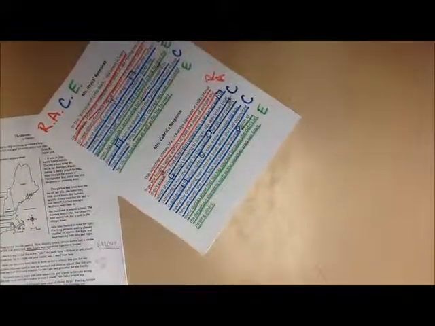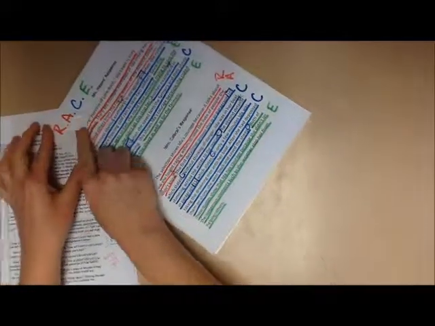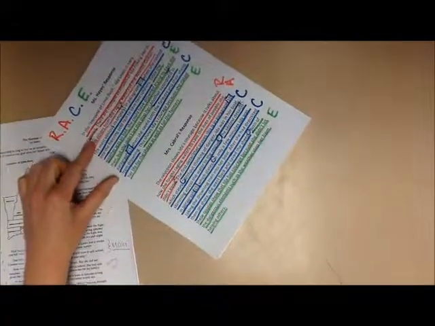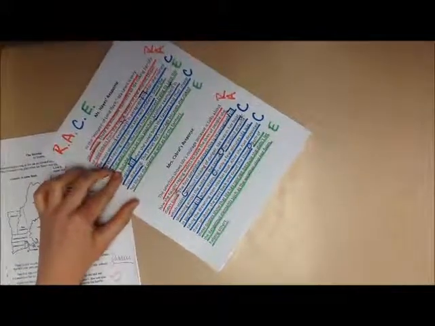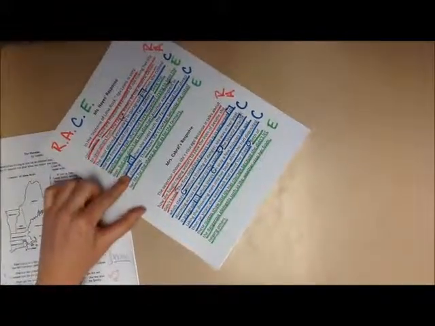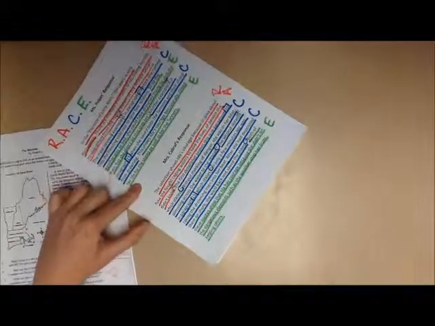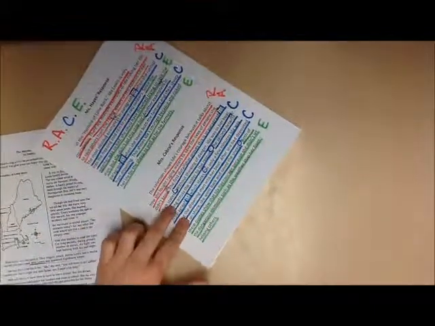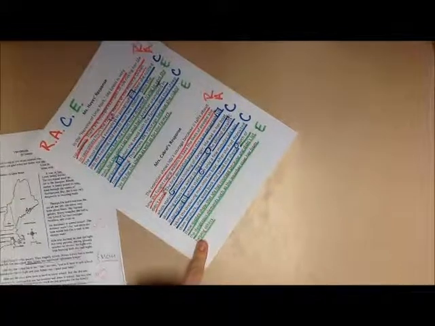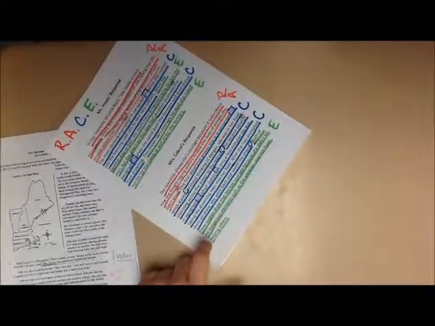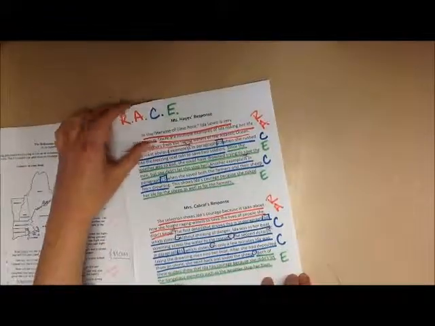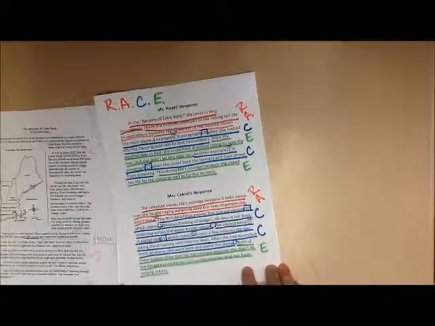All right, so make sure when you're answering this question, you're using your RACE format. You restate and answer the question, you cite a specific example, you explain how that example answers the question, you cite another example and explain how that answers the question, or you can cite your two examples back to back and then have one sentence explaining it in the end. You have to follow this format. So now, take the time, answer the question on your own.